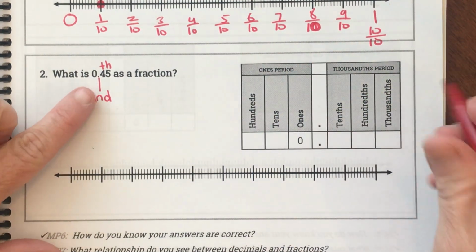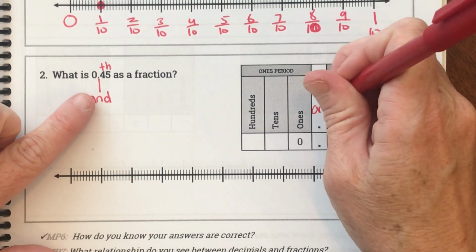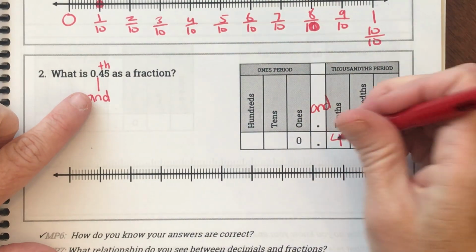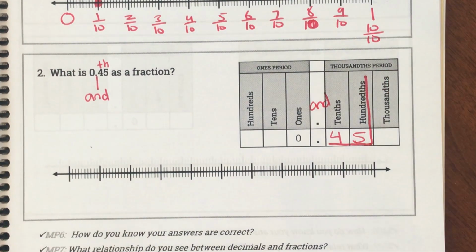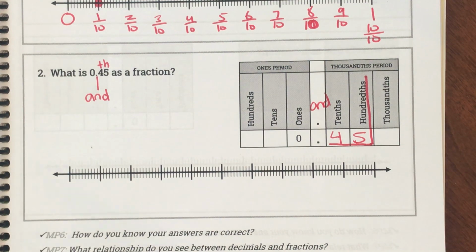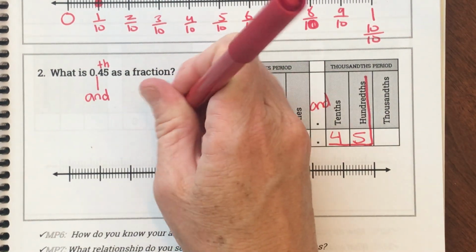Now since they gave me this though, I could put it in here and it's going to be the same. So it's 0 and 45 hundredths. So the last place value is the place value you say. Okay, so if I say that 45 hundredths, then I hear what the fraction should be.